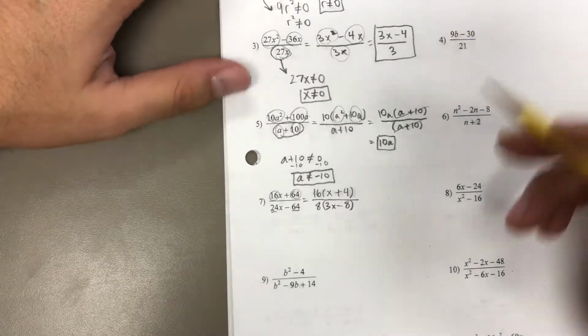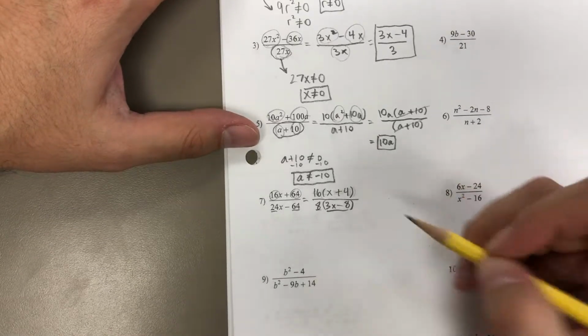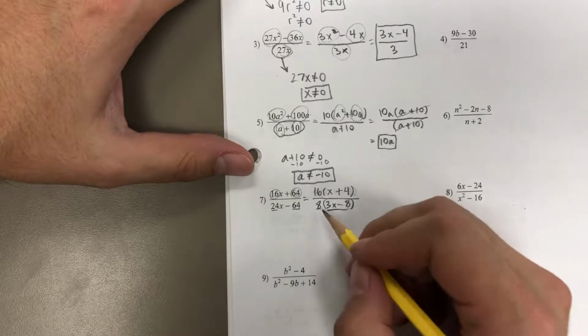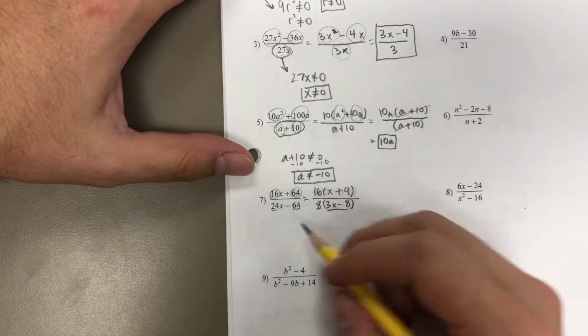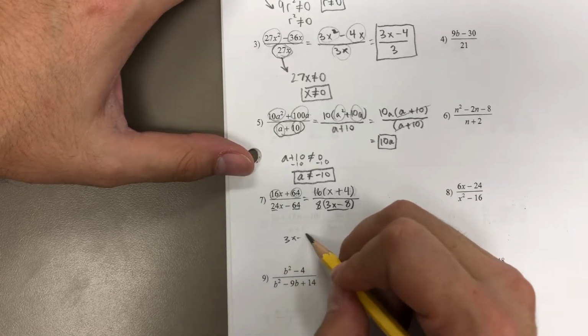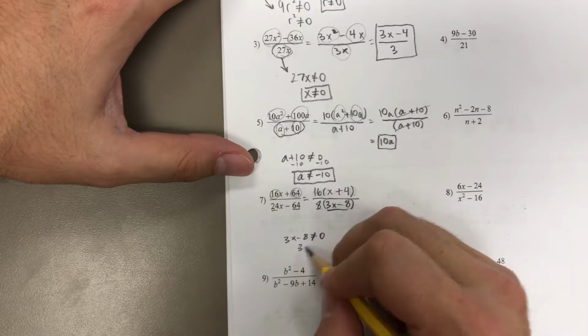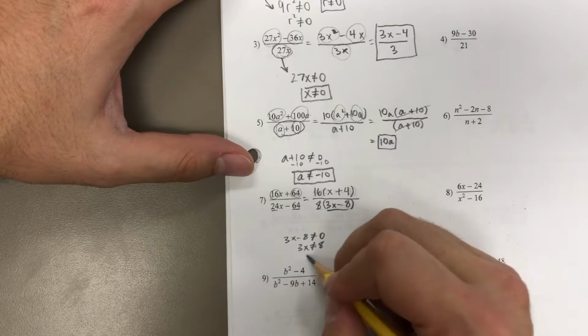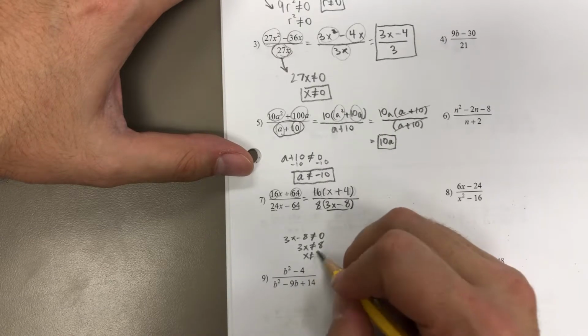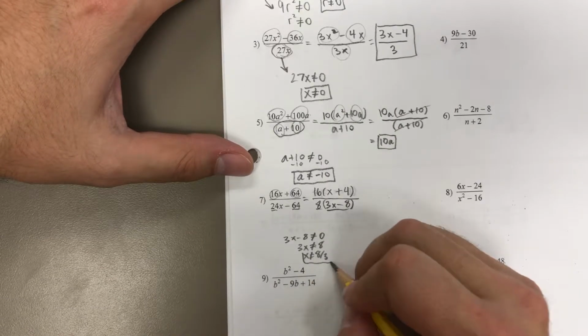So once again, to find the excluded values, take the factors in the denominator, set them equal to 0, and solve. So 8 can never be 0, so we don't have to worry about that one, but 3x minus 8 can be equal to 0, so we need to exclude that value. Add 8 to both sides, 3x cannot be equal to 8. Divide by 3, x cannot be equal to 8/3, so there's our excluded value.